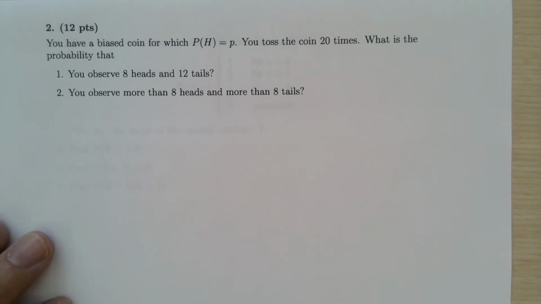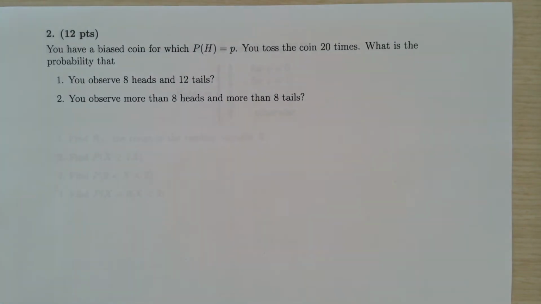Second one. Okay. Second one, it says like this. You have a biased coin, okay, and the probability of having a head is p.